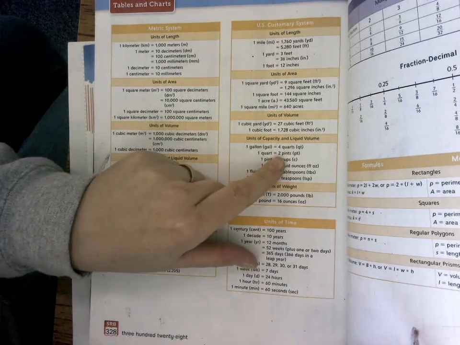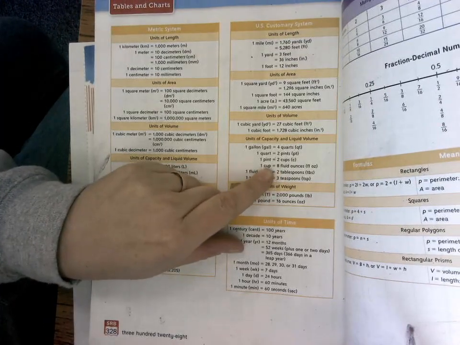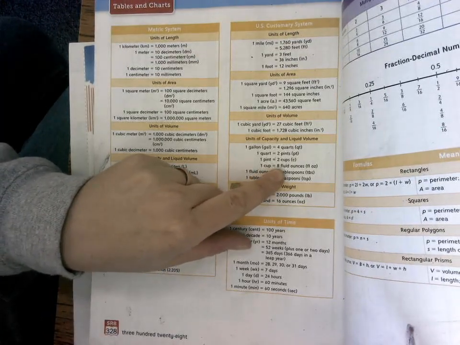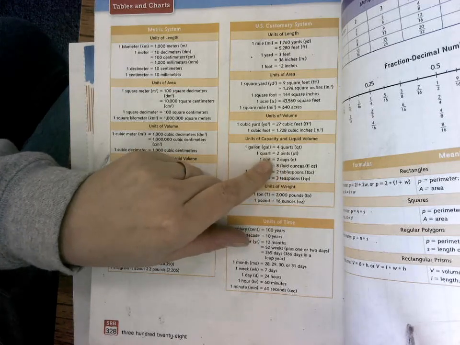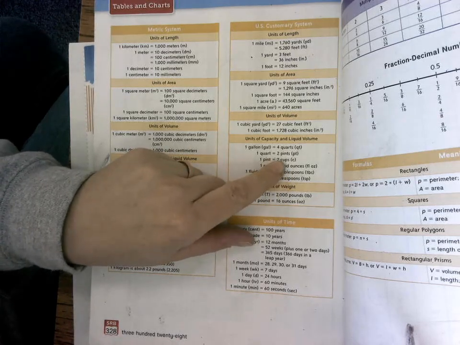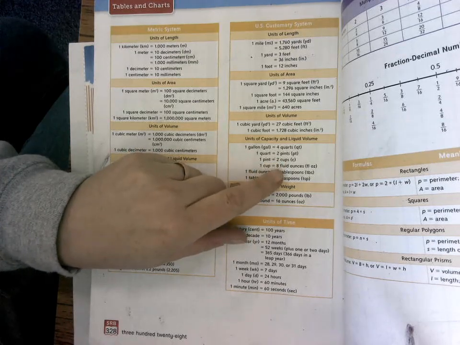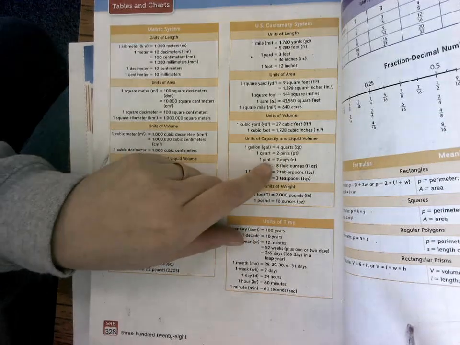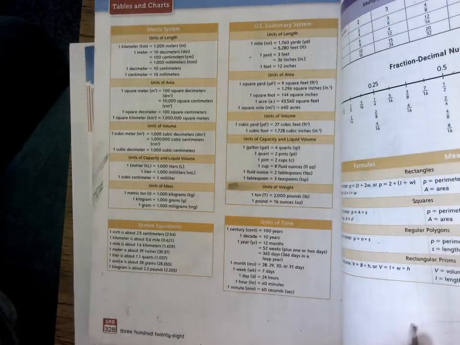Let's come and find ounces. My goodness, we don't get to ounces for a while. 1 cup is 8 ounces. And then I'm going to work my way up. 1 pint is 2 cups. So if 1 pint is 2 cups, and there are 8 ounces in a cup, 1 pint is 16 cups. So it's a lot of backwards thinking there.